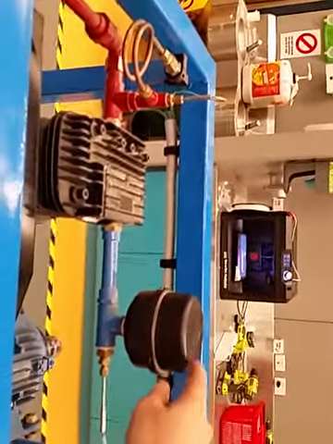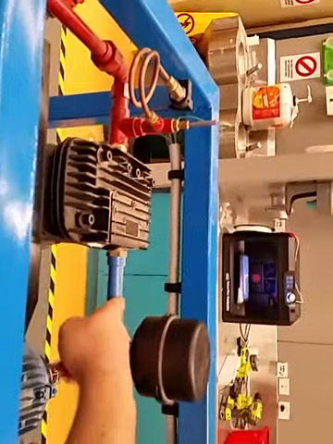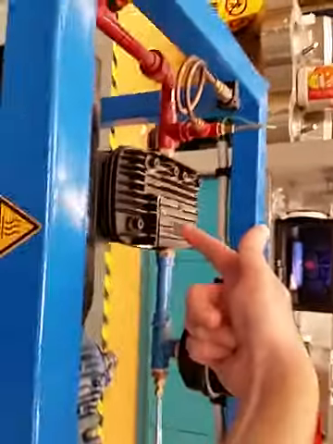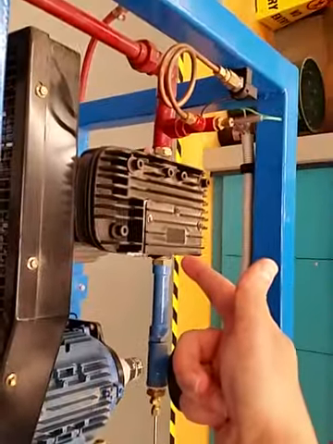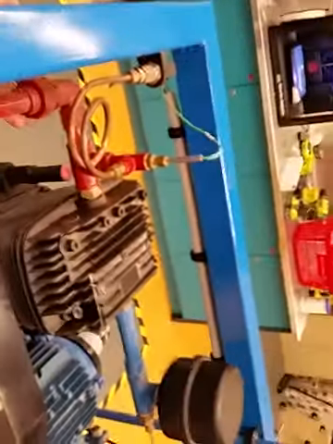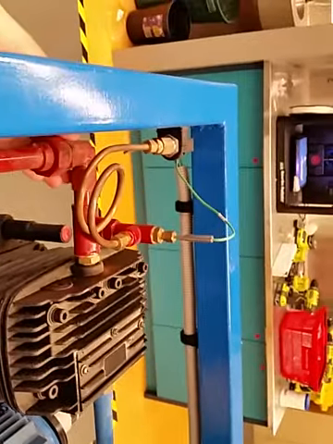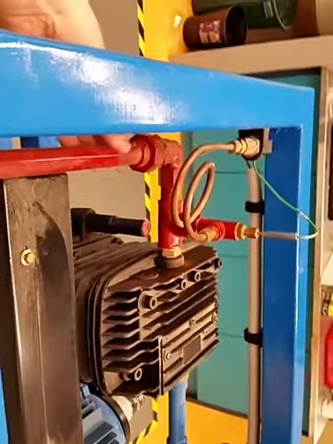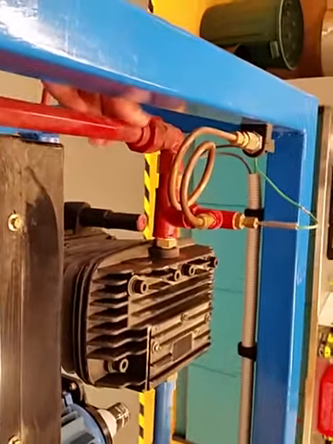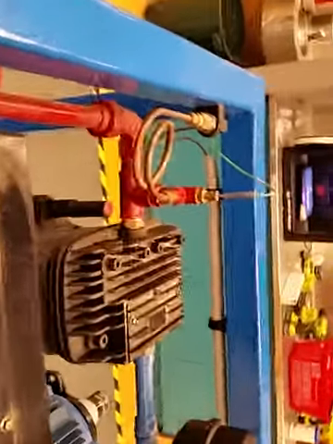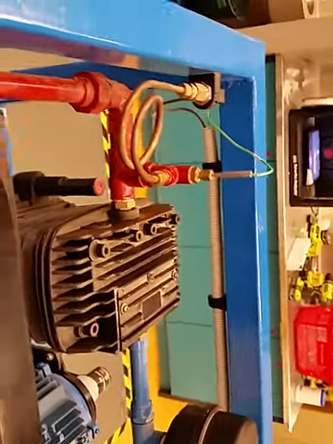That's the filter, and then from the filter through this blue pipe into the air compressor, which is this one. Afterwards, the air goes through the red pipe. Normally it should be hotter than this, but because we are operating at a low RPM, maybe it's now around 40 degrees.